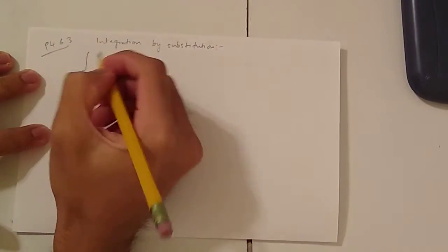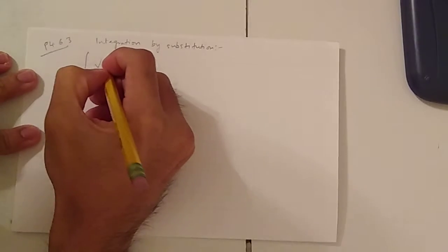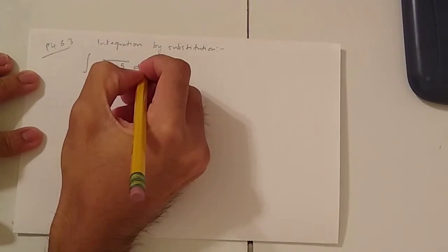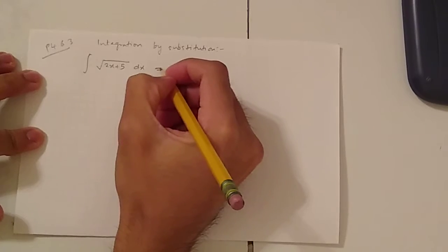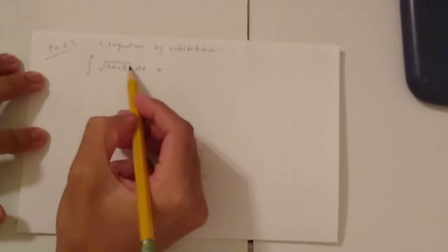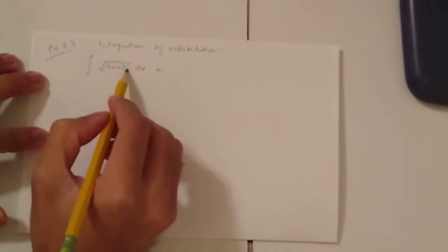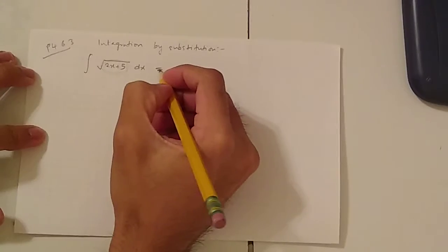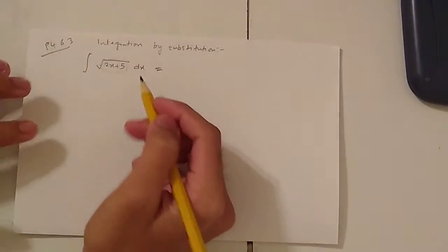Let's say you have the integral of the root of 2x plus 5, with respect to x. You're integrating this. In that case you can use the reverse chain rule. Notice that the derivative of the function inside is going to be a constant. If you have the derivative as a simple constant, then you can easily integrate this.